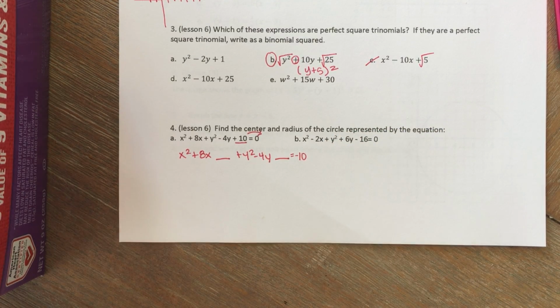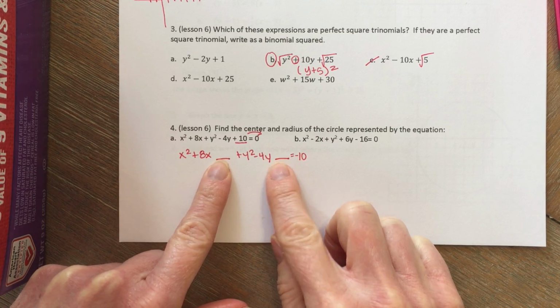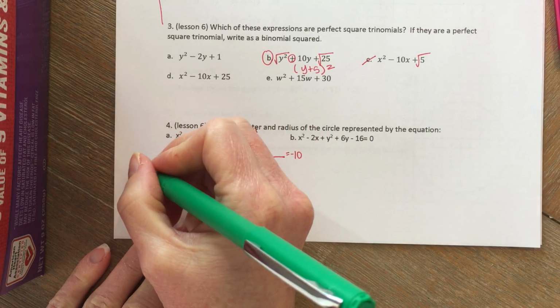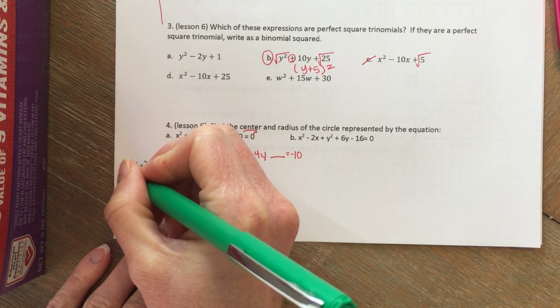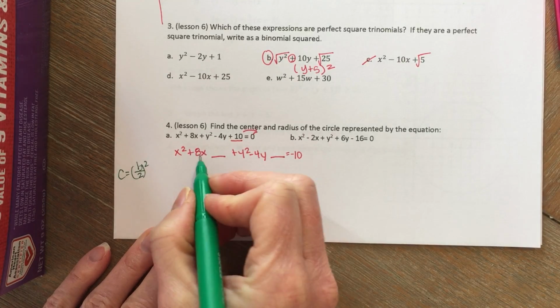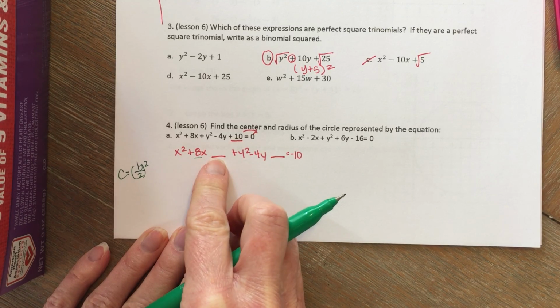So when we did this problem, we have to determine what our c is, the number that makes this a perfect square trinomial. We had to do our b term divided by 2 and square it to get what my c term is. So 8 is my b term because this is ax squared plus bx plus c.